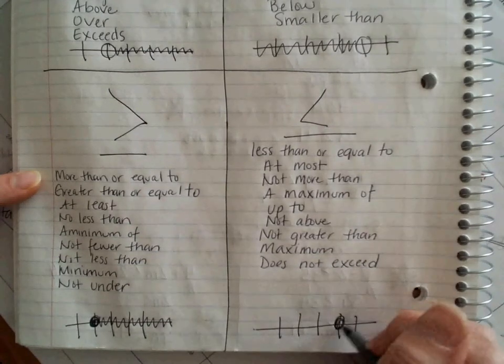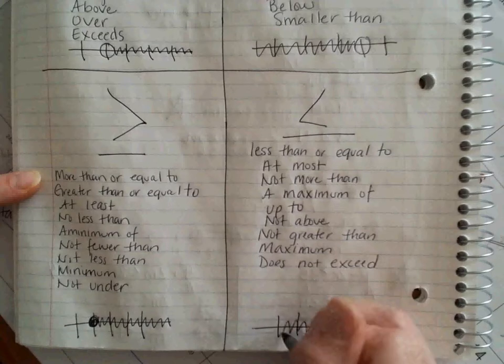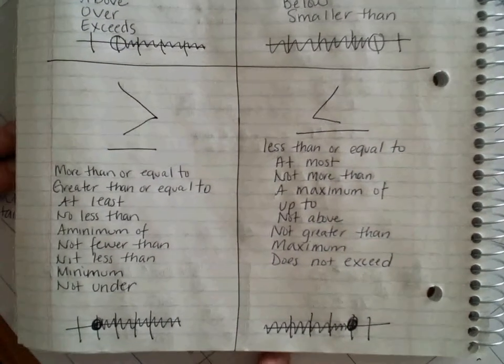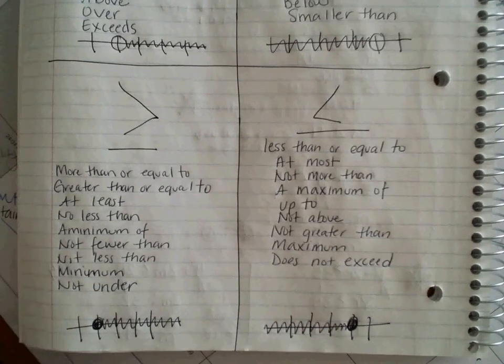This means that I can have that amount and I can have less than it, but I cannot have more. Hopefully these terms will help you decipher the word problems that are coming up this week.